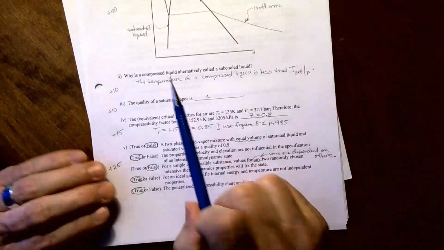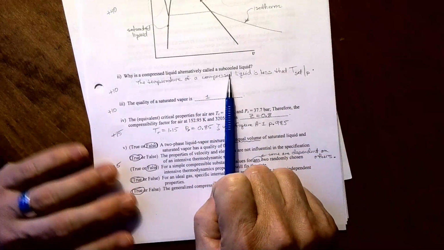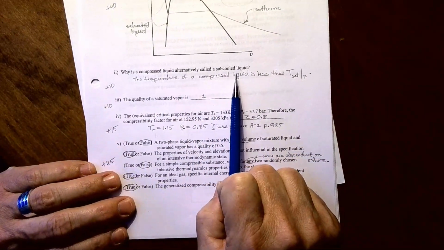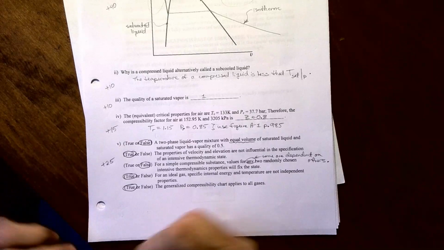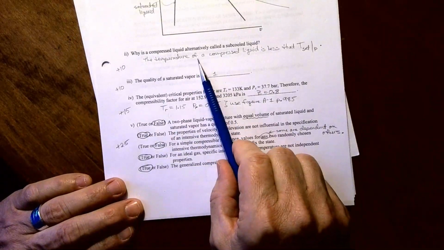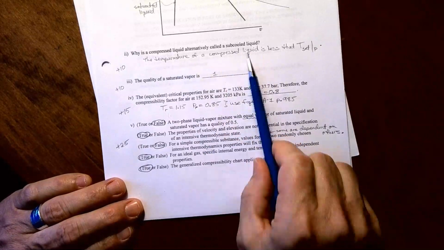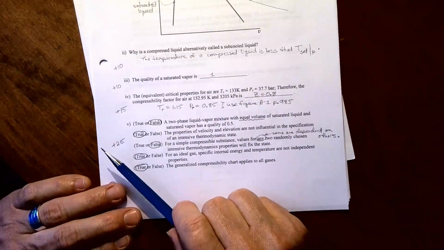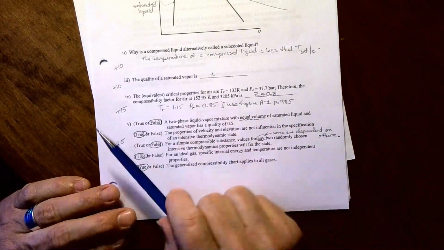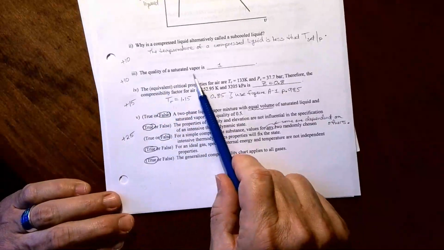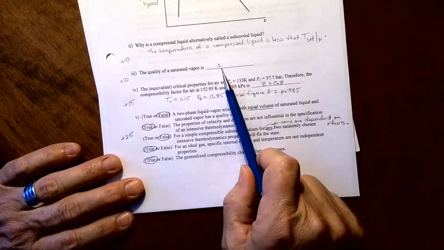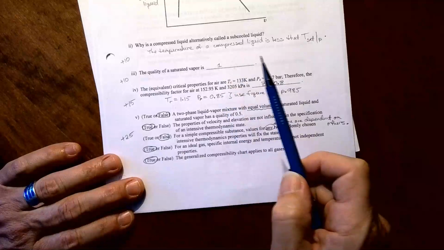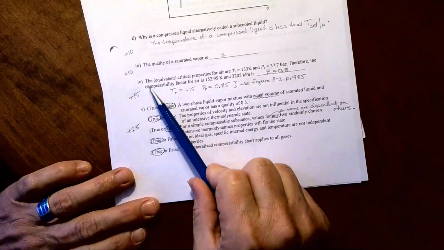Next question, why is compressed liquid alternatively called a subcooled liquid? You can use whichever term you want, but the reason for that is if a compressed liquid, the temperature is always below the saturation temperature. I got different answers for this one. All I really want you to say is that the temperature is less than Tsat to get credit for that one. The quality of a saturated vapor is, okay, so saturated, it's all vapor, it's going to be 1. Saturated liquid would be 0, saturated mixture, anything in between.